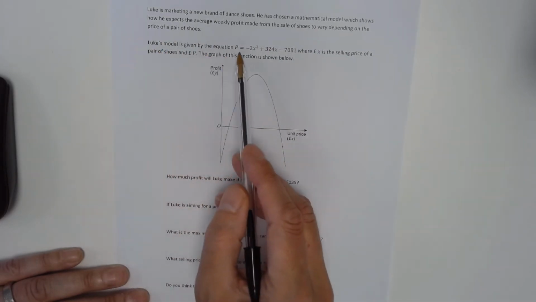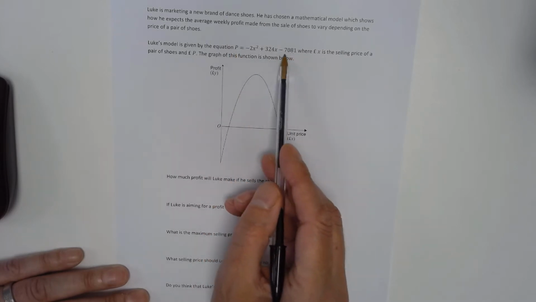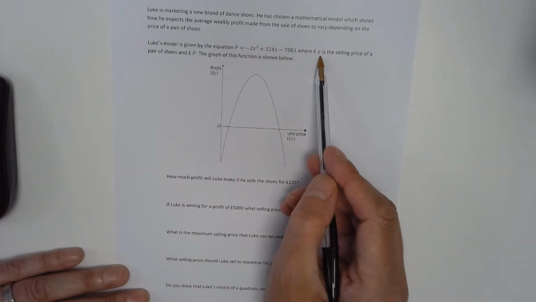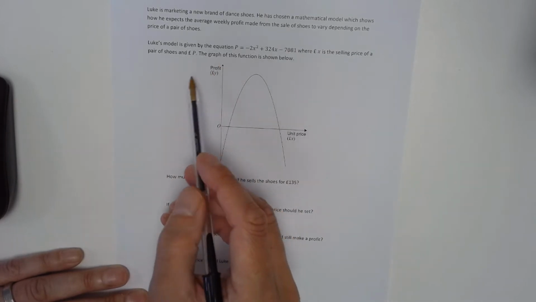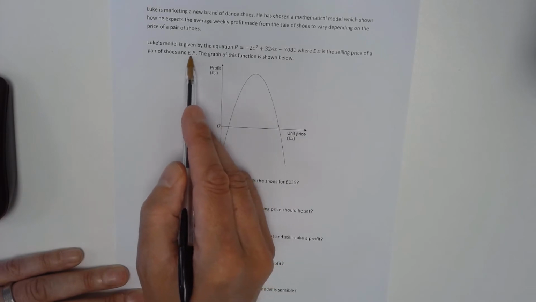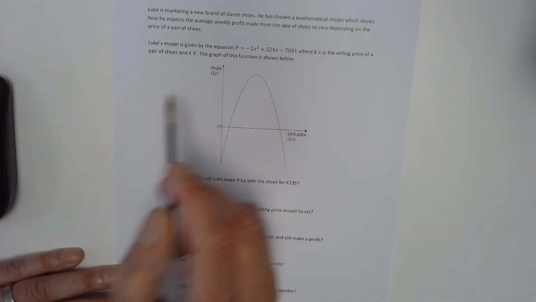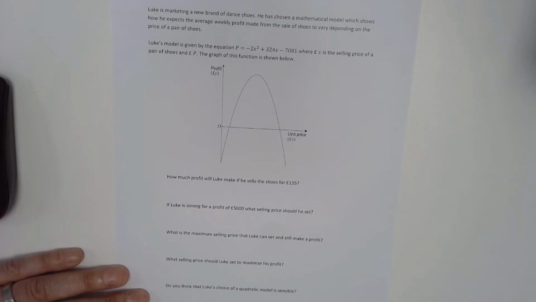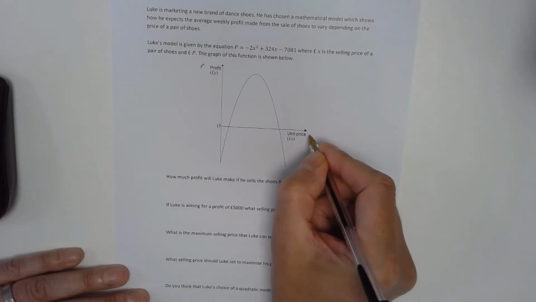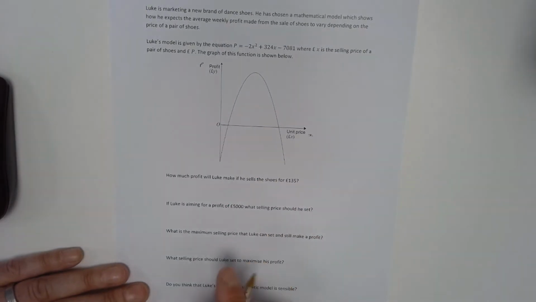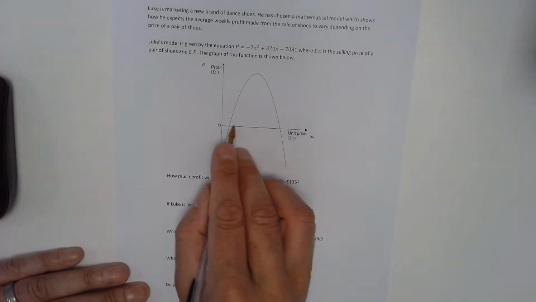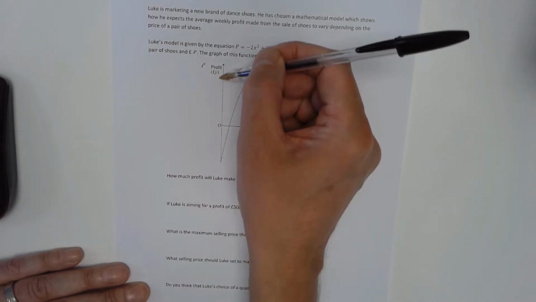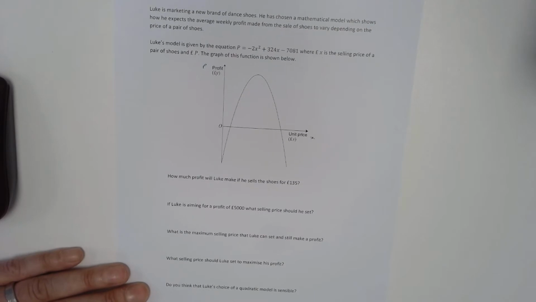Luke's model is given by the equation of that, and I've got a quadratic in terms of x, where x is the selling price of a pair of shoes and p is the profit. Actually, it doesn't say that, but I think that's what it means. Oh yes, we can infer that from the graph. The graph of this function is shown below. So I've got p here, I've got x here, and I've got this curve. So as the price of the shoes varies, the profit that we make from those shoes also varies.